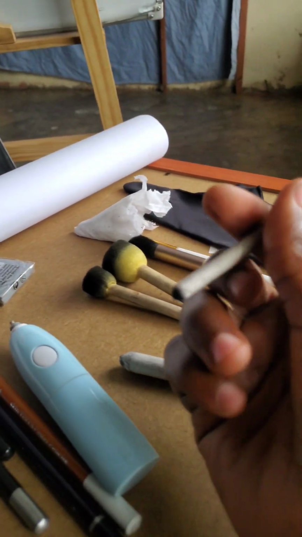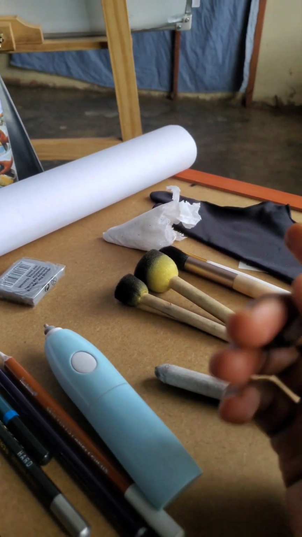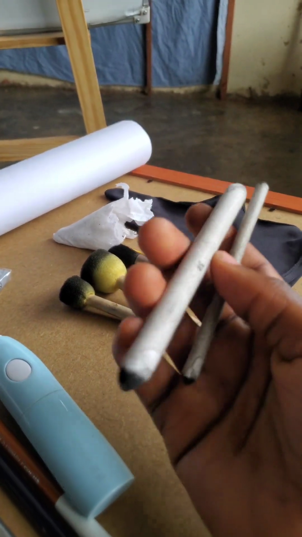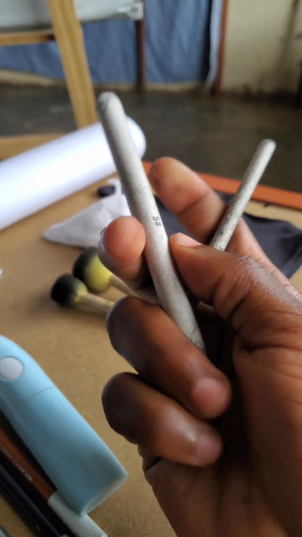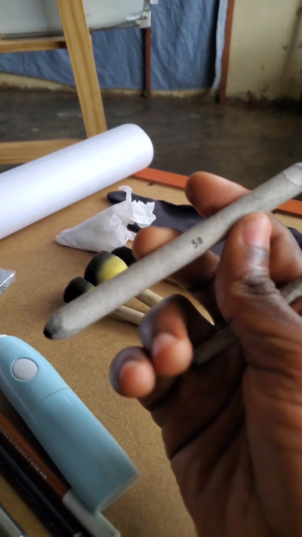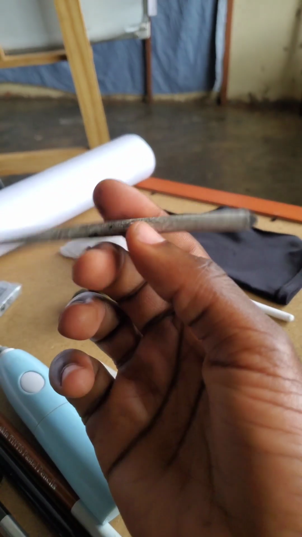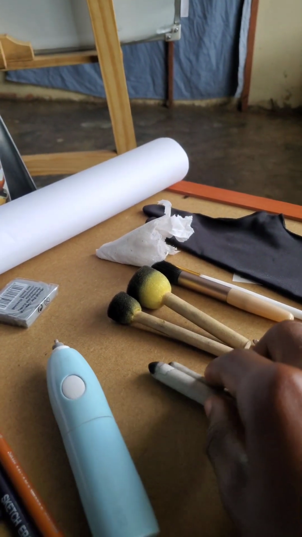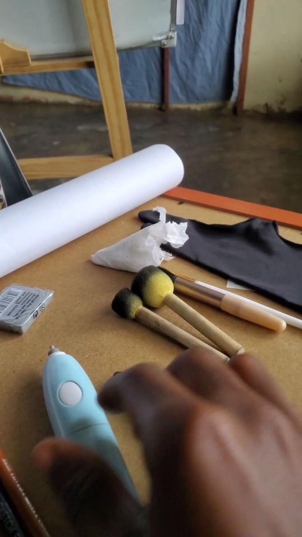So these are the most useful tools for blending. They are called blending stamps, and they come in sizes. Here I'll just show you some samples. Here, this is size 5, and here size fillet, and I've got also some other sizes.